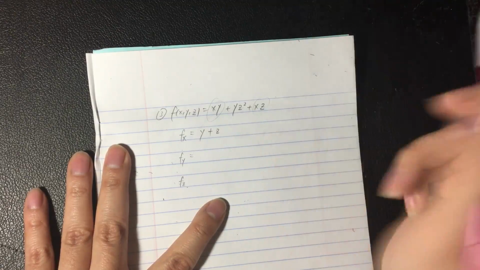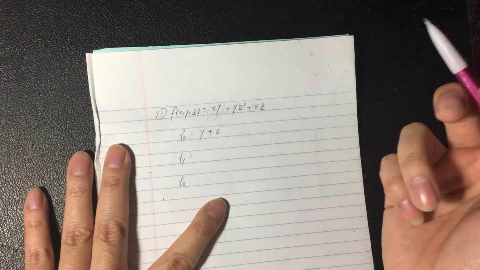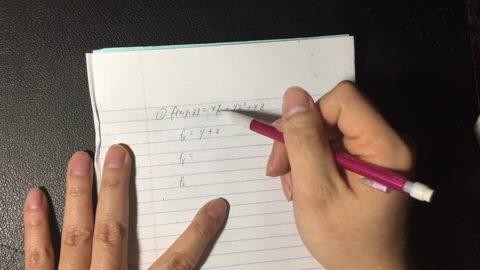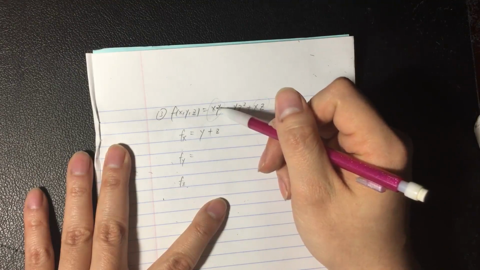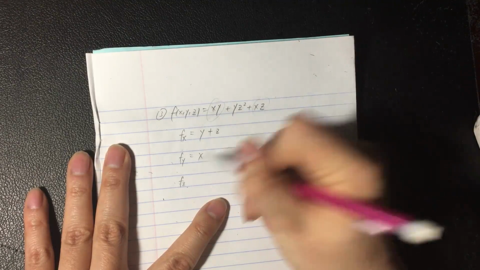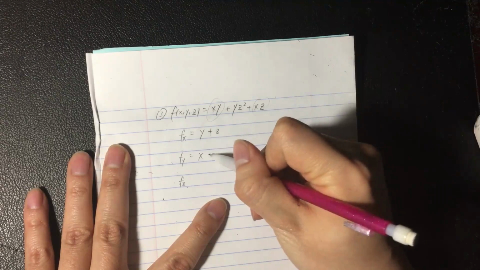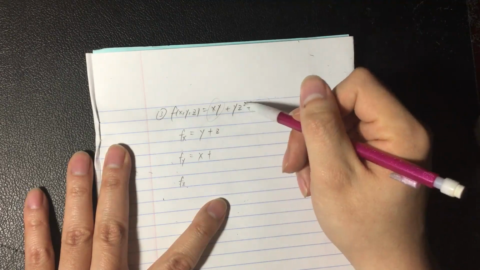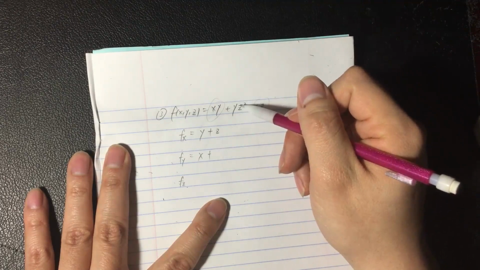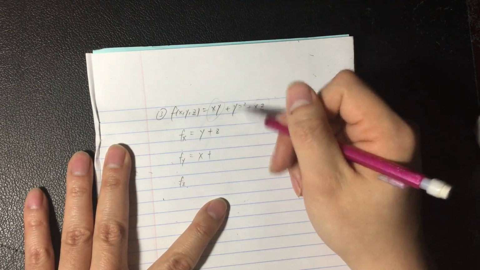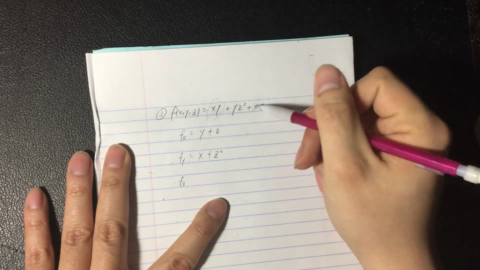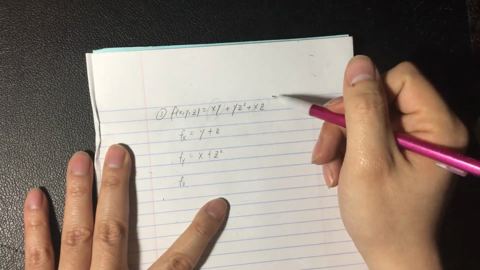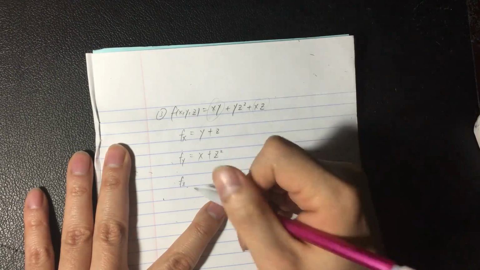Now for f sub y, we treat xz as constant. Take the derivative with respect to y. So first term, we treat x as constant. Take the derivative with respect to y. I get x. Second term, I treat z as constant. Take the derivative with respect to y. I get z squared. Third term, since I treat both x and z as constant, the entire term becomes 0.